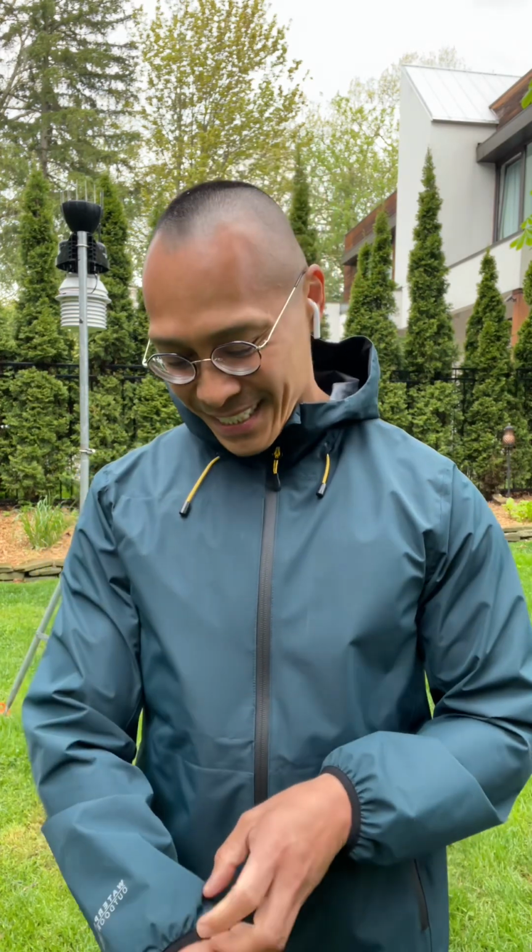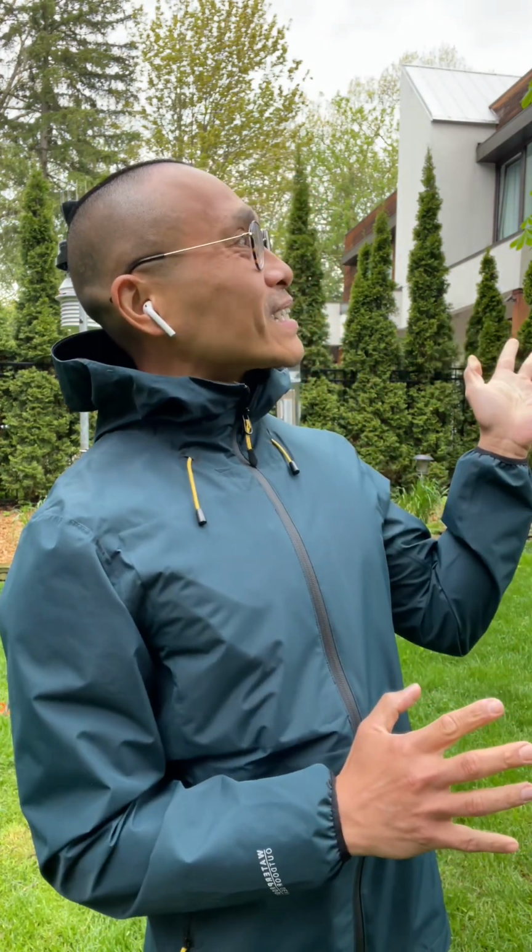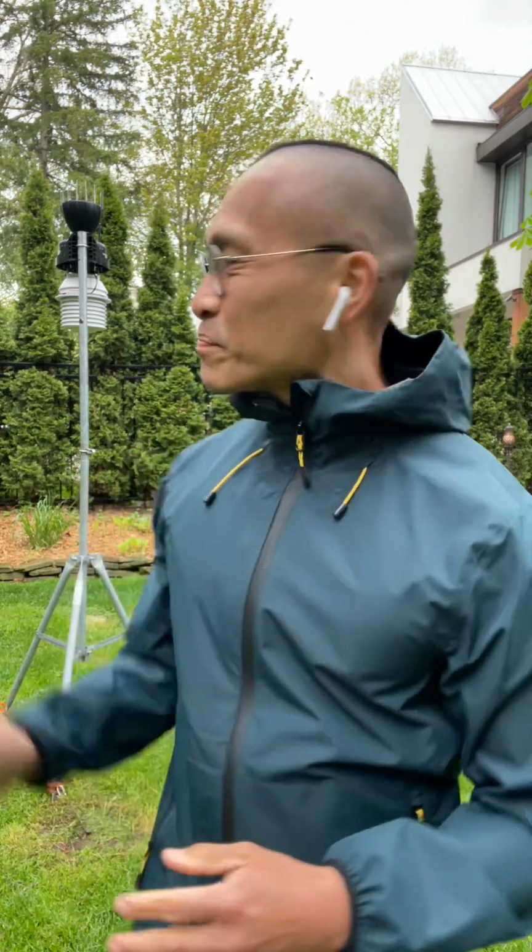I take my weather observation here in our neighborhood, Lorne Park, Lakeshore, Mississauga, Ontario, Canada. It's Monday, May 13th, 2024. It's 8:45 in the morning. Overcast skies at 8 octas. Temperature at 12.8 degrees Celsius.